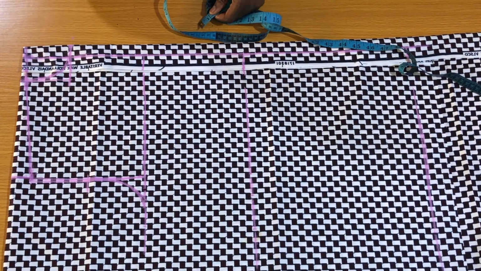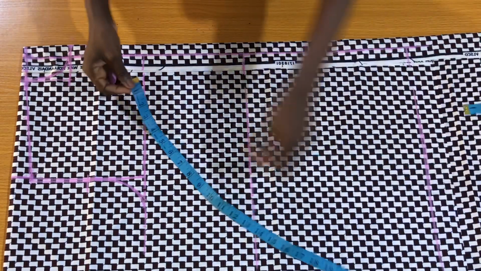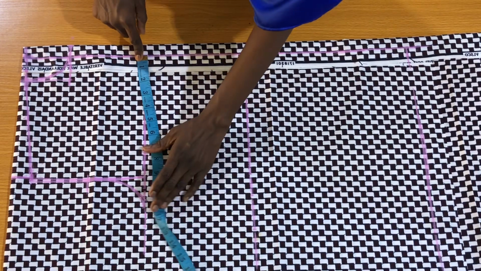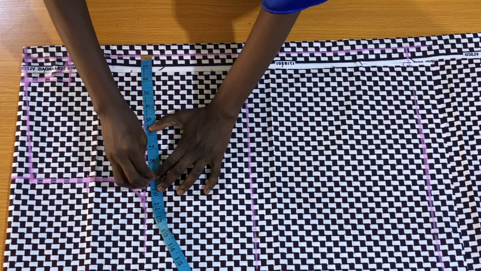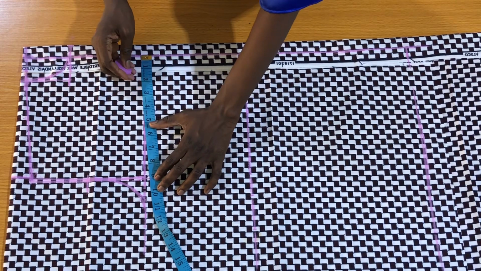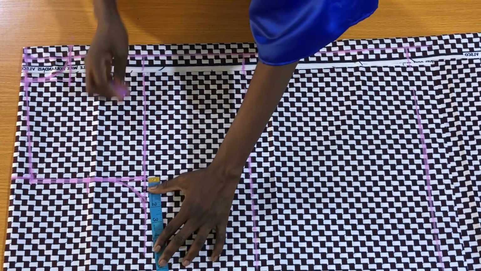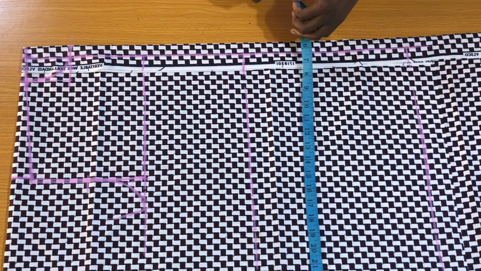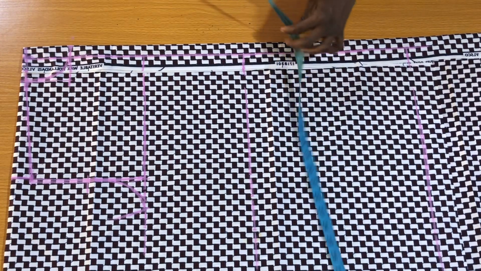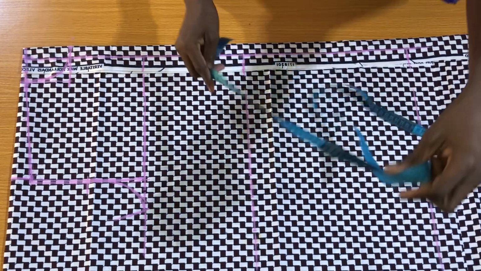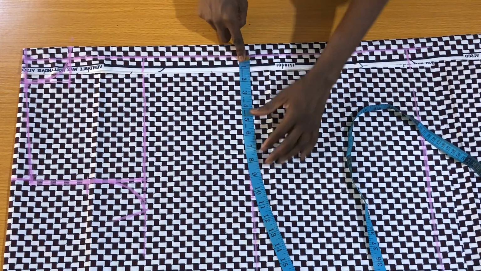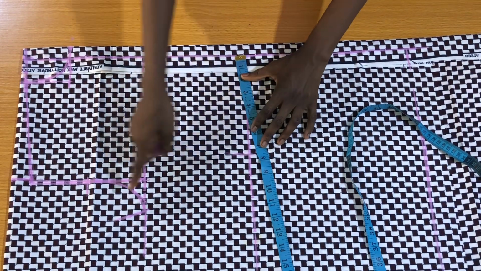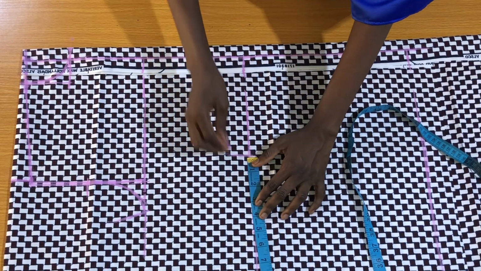The next step is to place the bust circumference. The bust circumference is 36 inches divided by 4, that is 9 inches, plus 2 inches sewing allowance to the side. If you want your shirt to be really free, you can make it 4 inches. Then for the waist circumference, I'll divide the waist circumference by 4, plus 2 inches sewing allowance by the side.